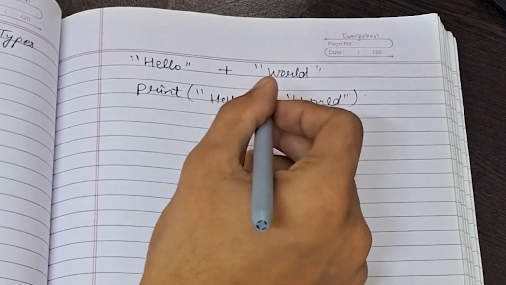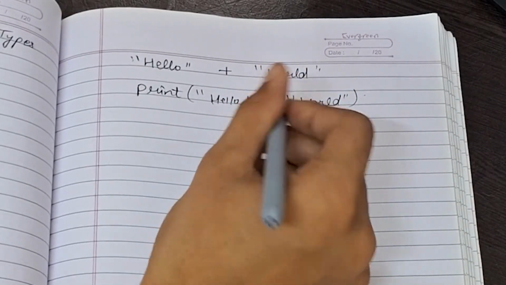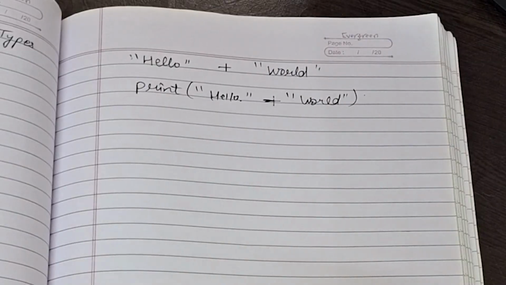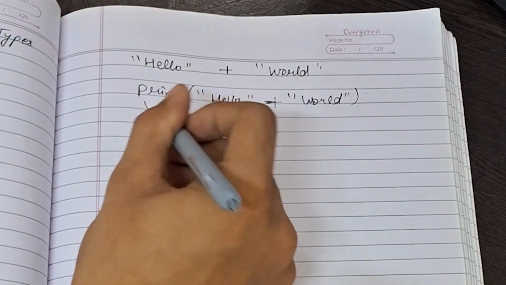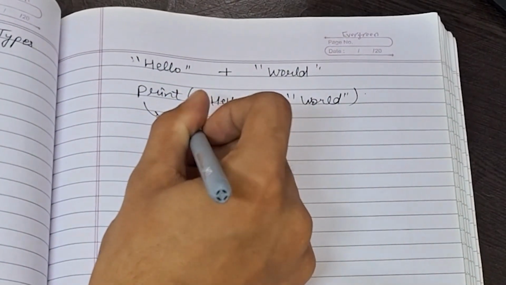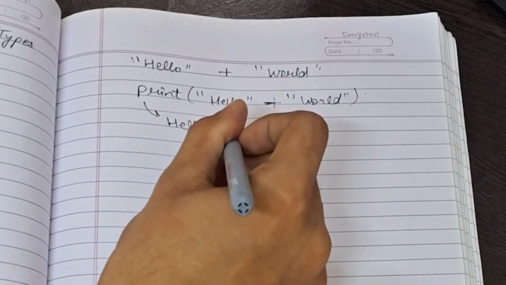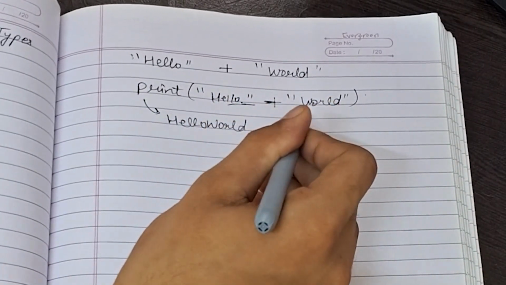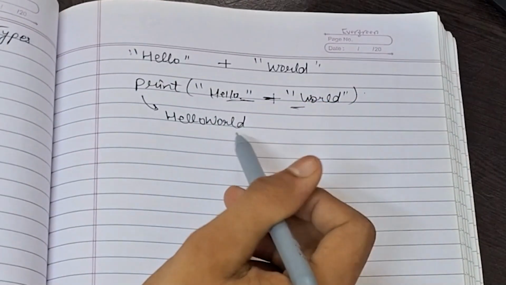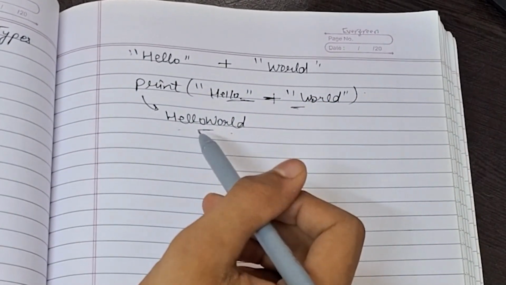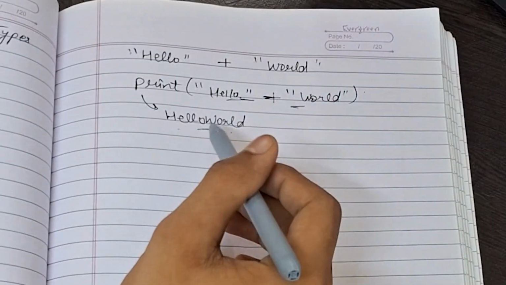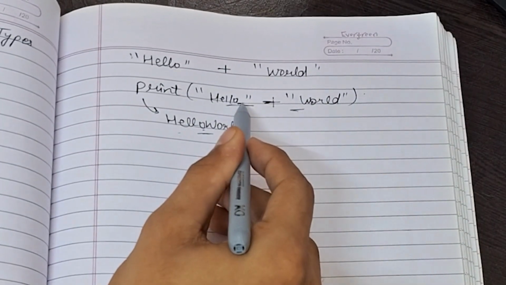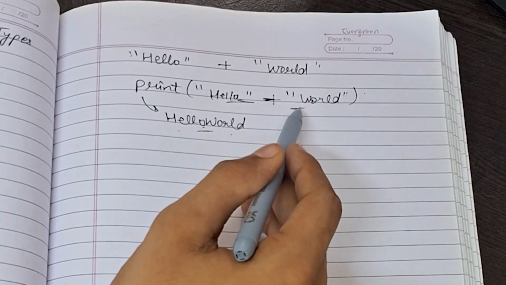You can use the plus operator, which will help you join these two strings. This will return hello world. As we have not given any space at the end of the first string or the start of the second, we will get helloworld without any space. If you want a space, you can keep it at the end of the first string or the start of the second string.